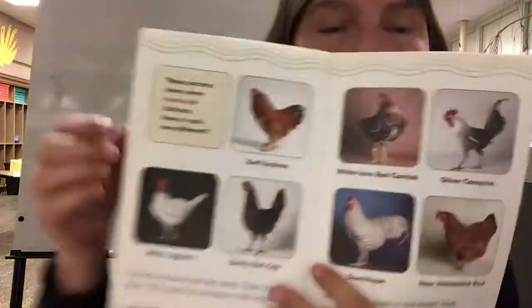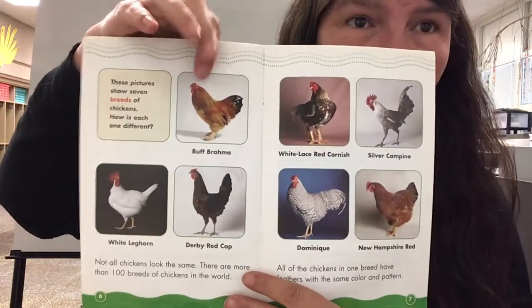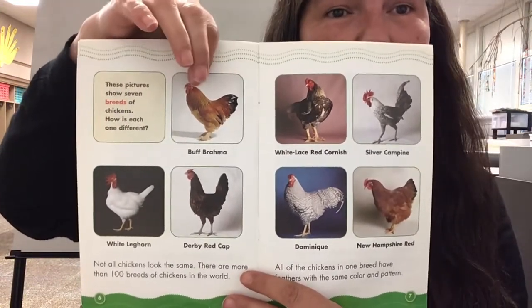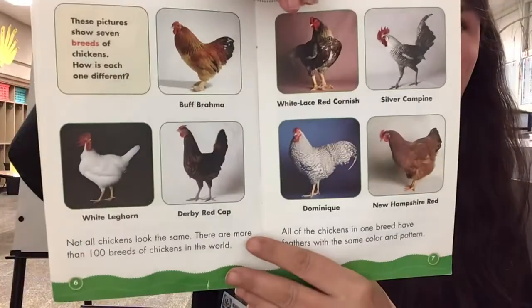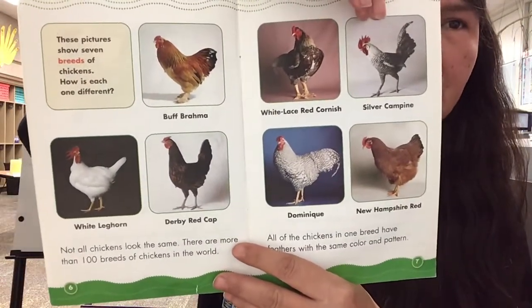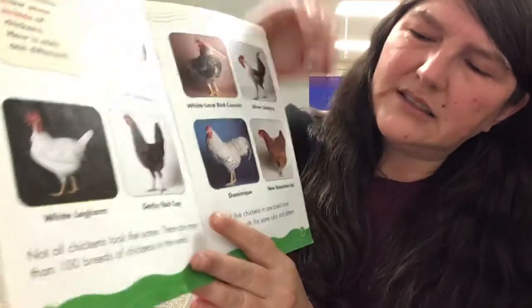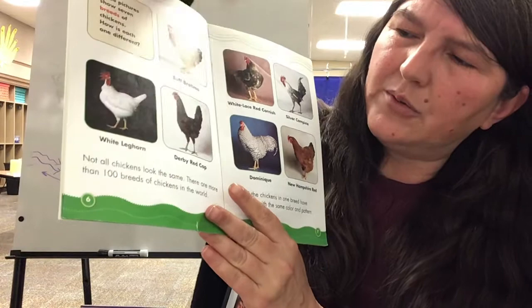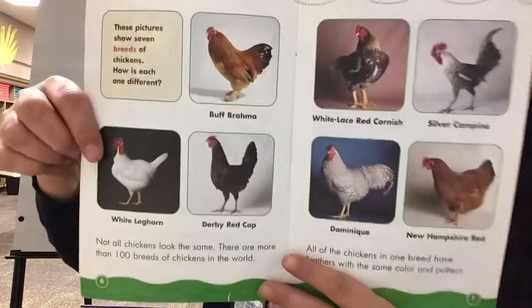So if you go and you get buff Brahma chickens, all of your buff Brahmas will kind of look like this. These are white laced red Cornish chickens, silver Campines, New Hampshire Reds, Dominiques, Derby Redcaps, and White Leghorns. White Leghorns are one of the more common chickens. They're really good egg layers.